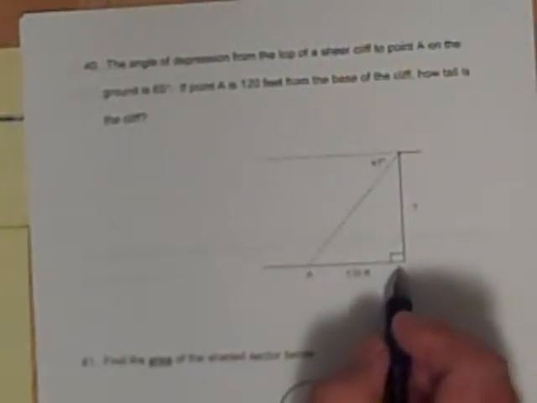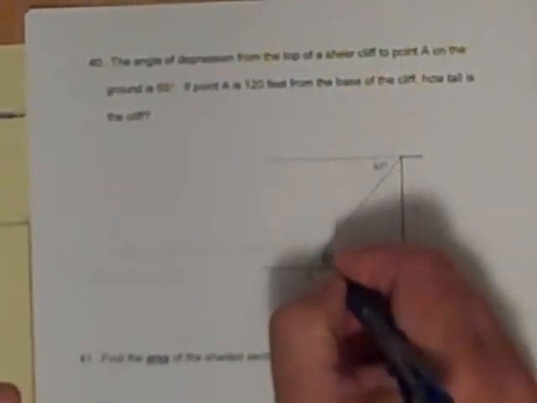Number 40, the angle of depression from the top of a sheer cliff to point A on the ground is 65 degrees. Point A is 120 feet away. How tall is the cliff? Okay. Angle of elevation depression problem. We know that the angle of depression and the angle of elevation are the same, so we're going to move 65 down there. Now we've got a regular trigonometry problem.